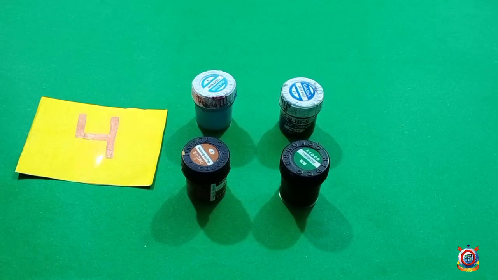Okay student, look here. Which number is this? 4. This is 4. And how many poster paints are there? 1, 2, 3, 4. Very good. बिल्कुल ठीक. यहाँ पे हमारे साथ 4 पोस्टर पैंट्स हैं और ये कौन सा नंबर है? 4. बिल्कुल सही.